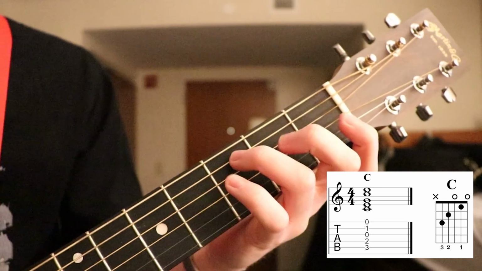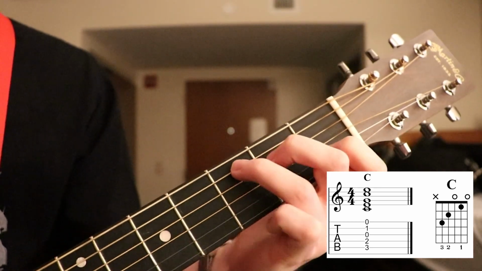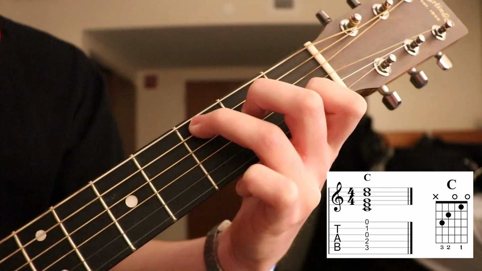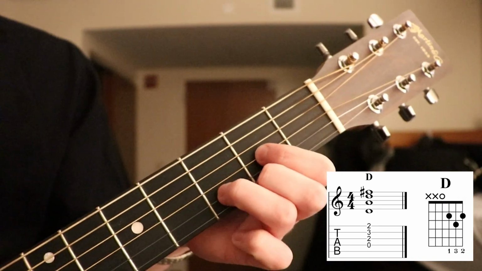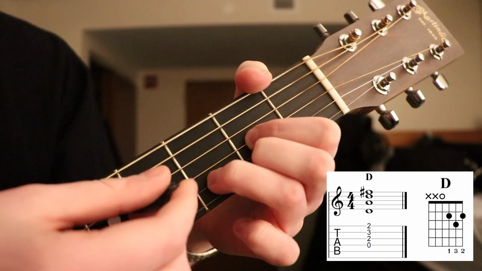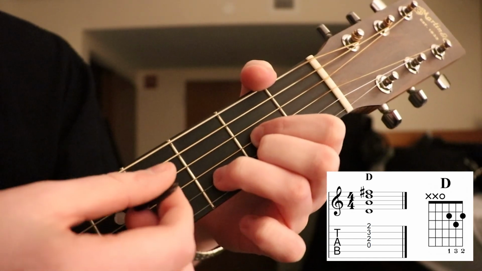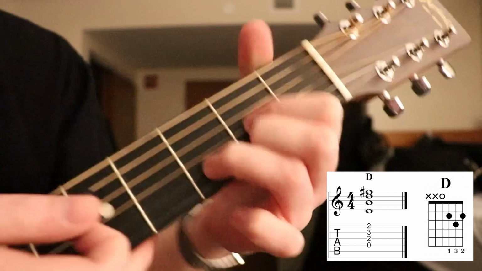Alright, so I'll quickly show the tab and the chord diagrams for this C chord. Strum that, you get C major. Our next chord is the D major chord, and our fingers are gonna look like this on the fretboard. You're gonna strum only these four strings, not these top 2. And you get a D chord.